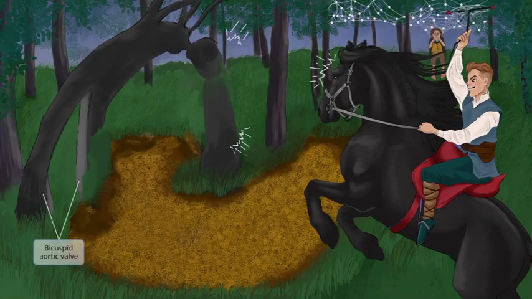Now notice this arching tree here that our warrior is approaching. This is shaped like the aortic arch. At the base on the left is the trunk of the tree. Notice that it is split in two. This is to help remind you that Turner syndrome patients often have bicuspid aortic valves instead of the normal three cusps of their aortic valve.